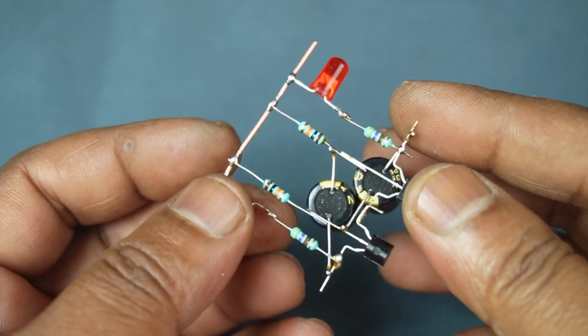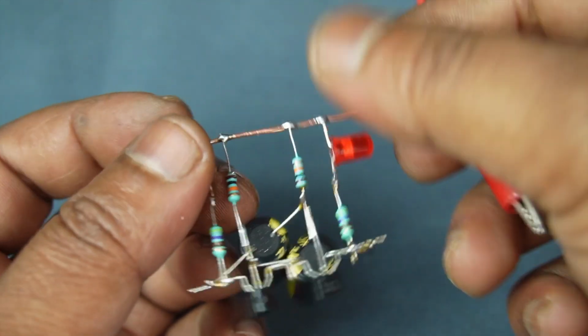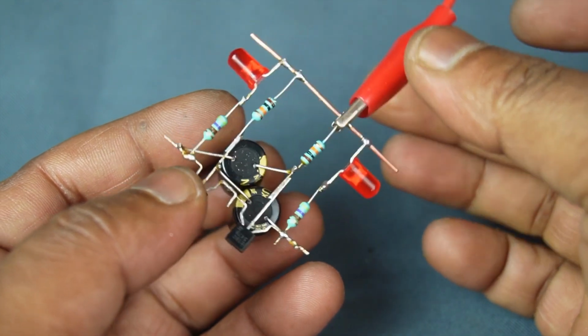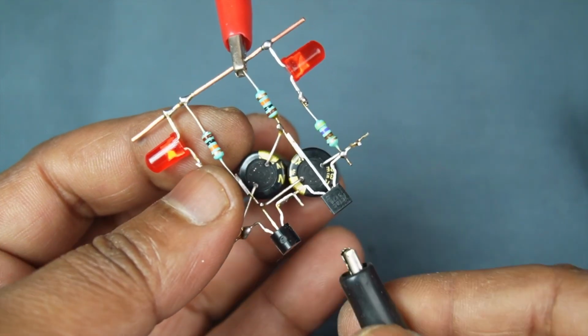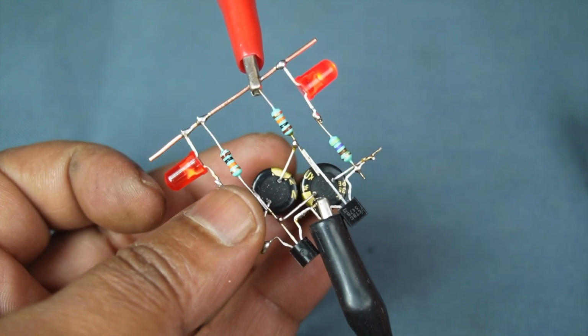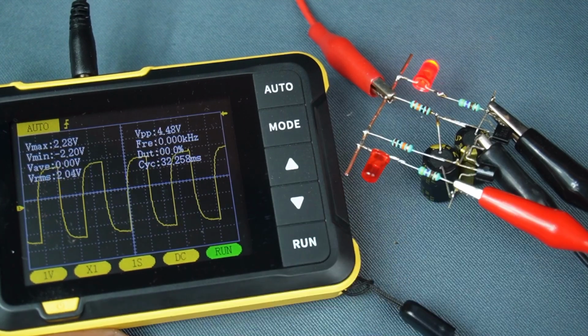Here I built one BC547 based LED flip-flop circuit. Here the frequency can be controlled by the connected base resistor or the capacitor. Here I have used a 220 microfarad capacitor. As a result, you can see the frequency is very low. We can't build an inverter using this frequency.